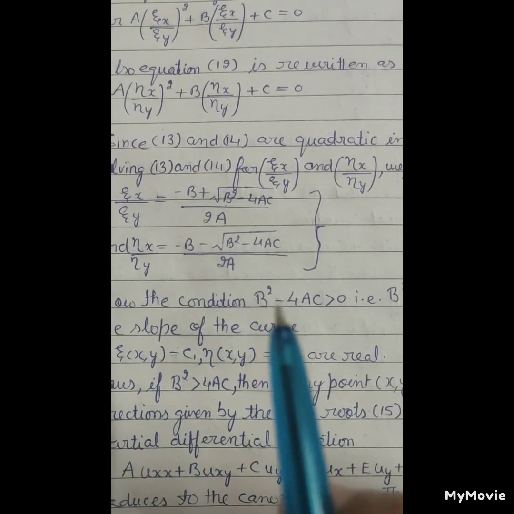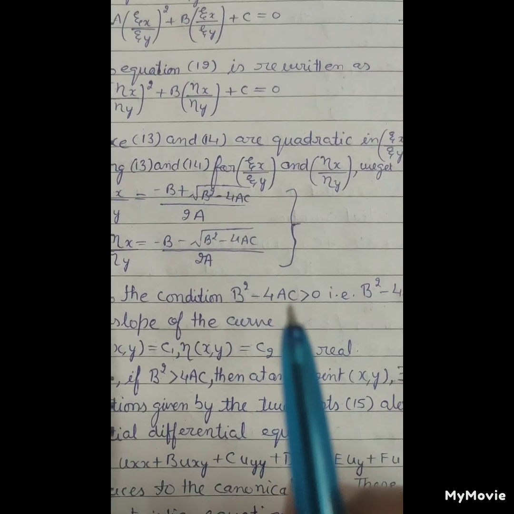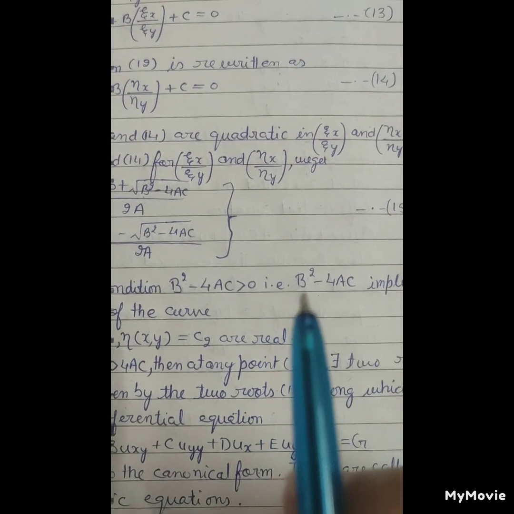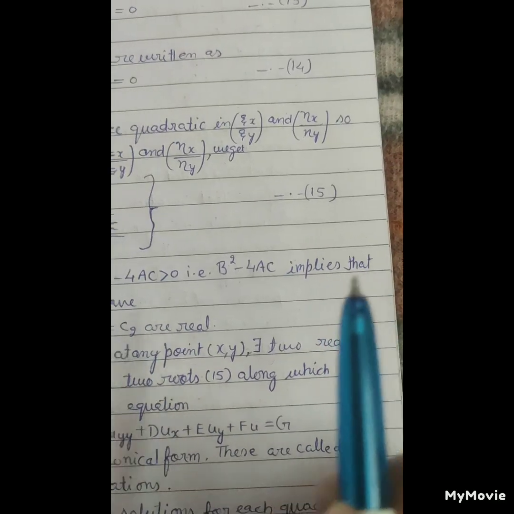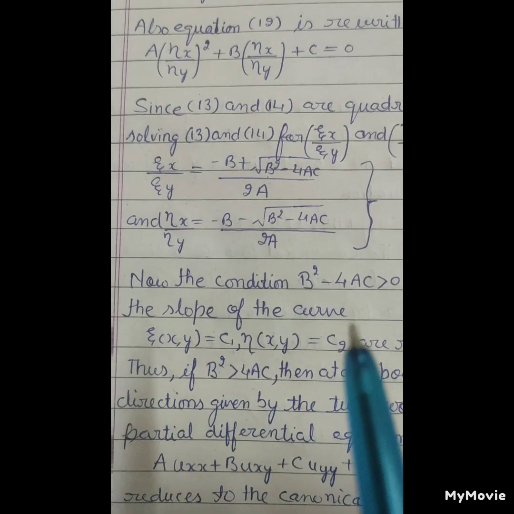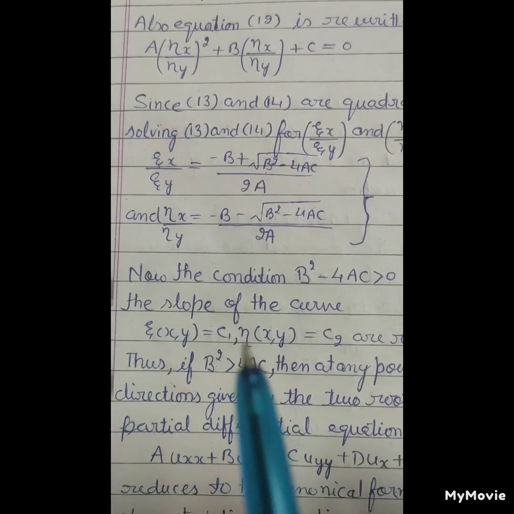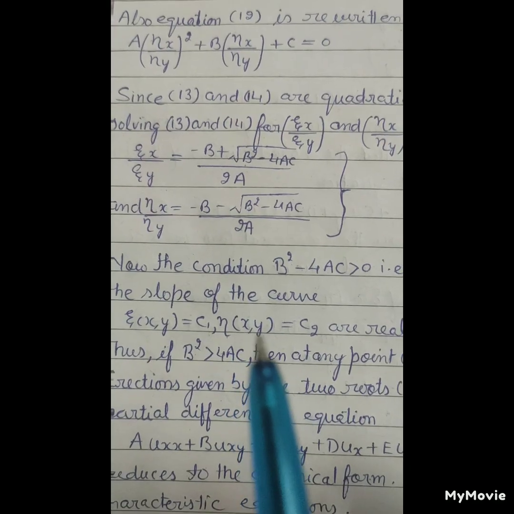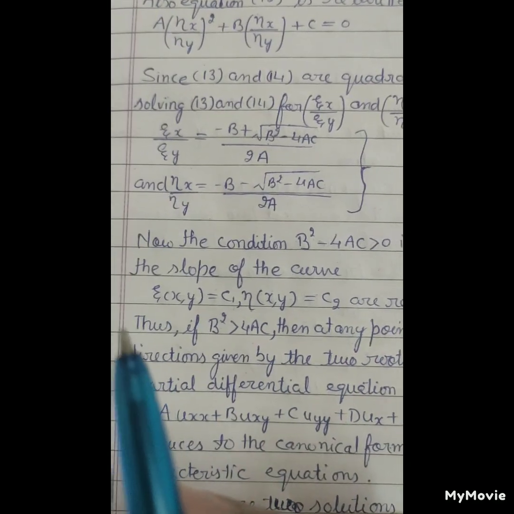Equation 15. Now the condition b² − 4ac greater than 0 implies that the slopes of the curves η(x,y) equals c1 and ν(x,y) equals c2 are real.